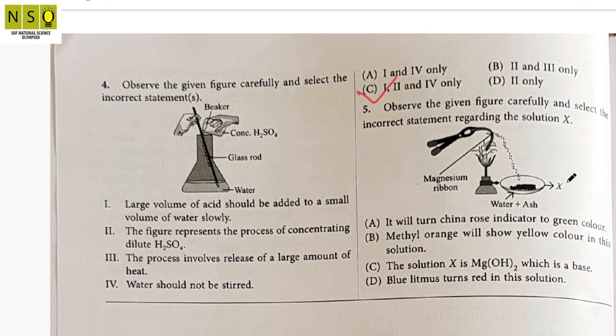So the statements are: it will turn China rose indicator to green in color. Methyl orange will show yellow color in this solution. The solution X is MgOH2, which is a base. And blue litmus turns red in this solution.